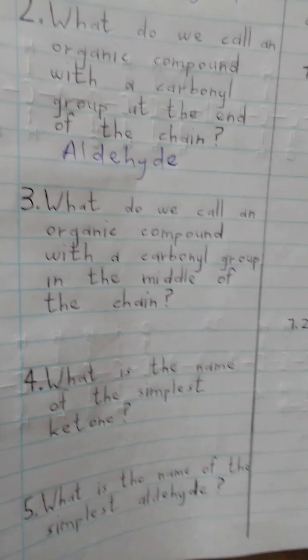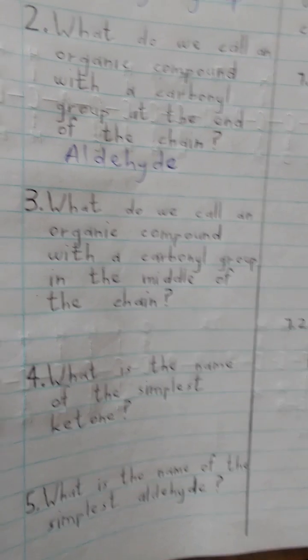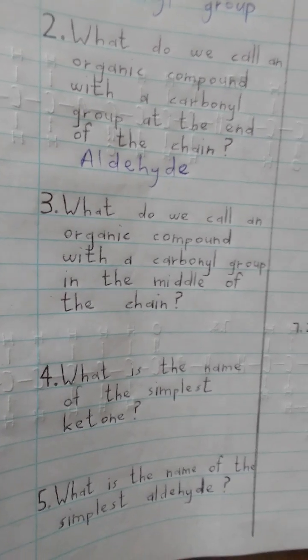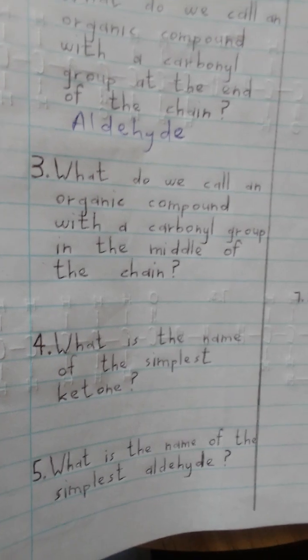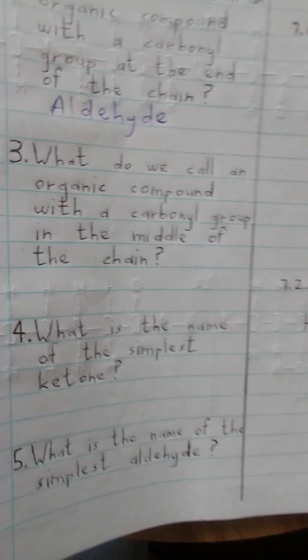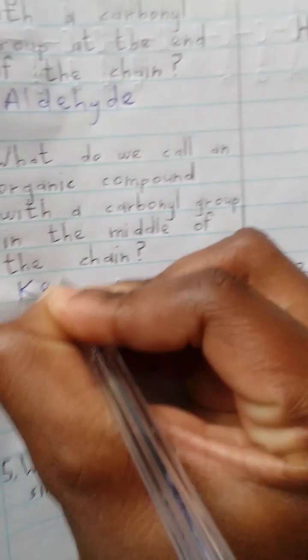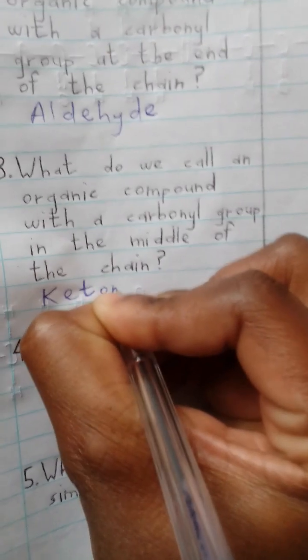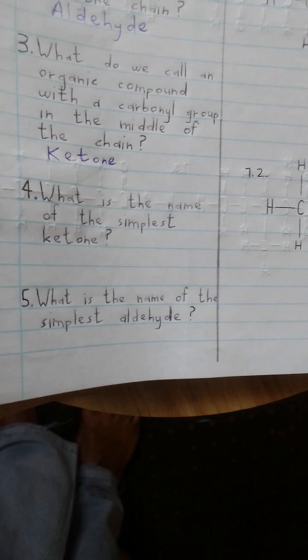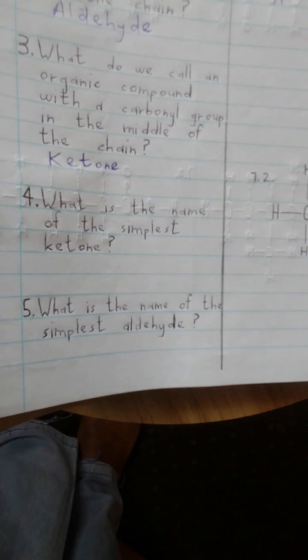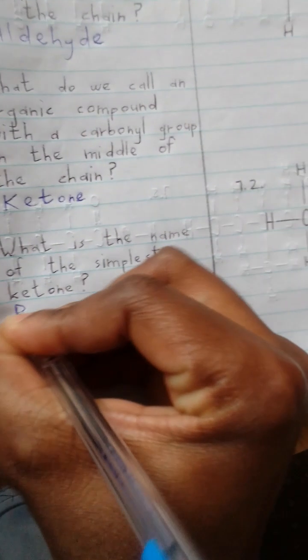Number 3 asks, what do we call an organic compound with a carbonyl group in the middle of the chain? So if it's in the middle, it means this carbonyl group is attached to 2 carbon atoms, and that is called a ketone. Hope that makes sense. Number 4 asks, what is the name of the simplest ketone? The simplest ketone is propanone.